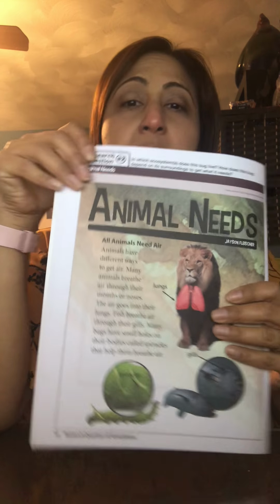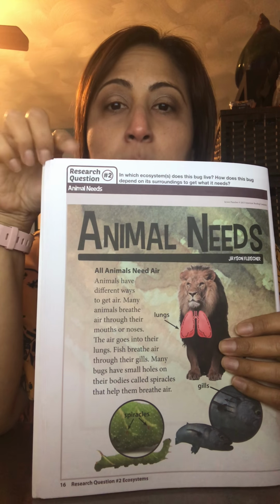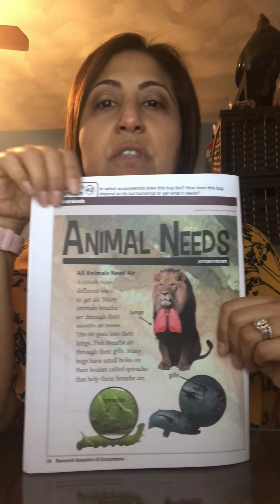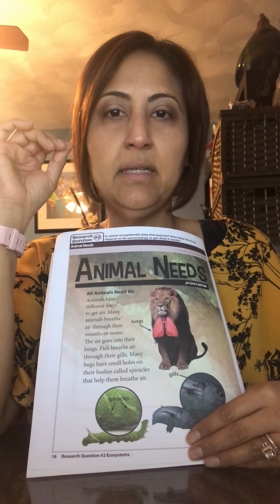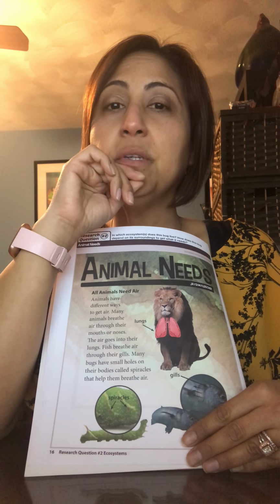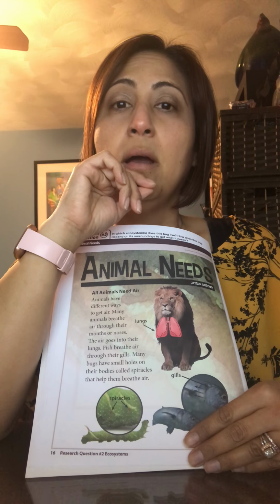And this reading is actually going to take us onto our next writing section, which is on reading question number 2, which is going to be: in which ecosystems does my bug live, the bug that you chose to research. In order for us to move forward with our next research question when it comes to writing, you have had to be planted in what bug you're going to research, and there are some of you who still have not decided which bug you're going to research, so you need to make that decision by today so that you can do the writing component to this reading assignment.